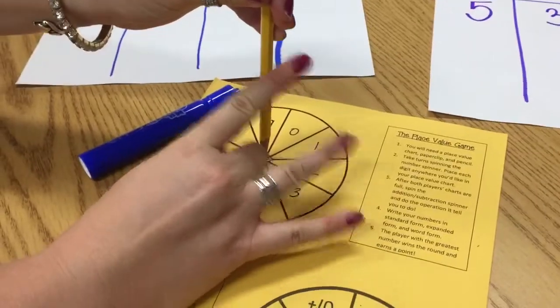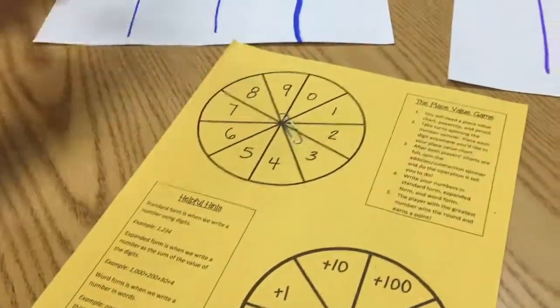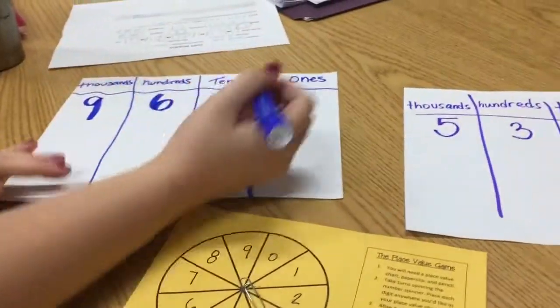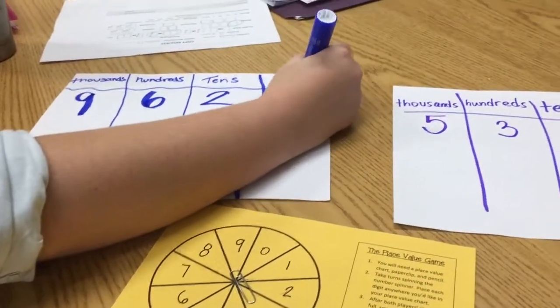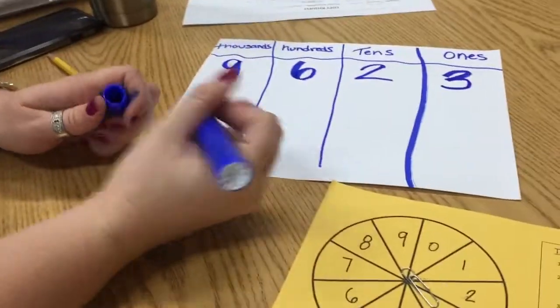Benny is running away during this game, so Benny's afraid that I'm gonna flick the. Maybe at the end of the game, I'll show you his face. Flick. 3. Ooh, she got a 3. Mrs. Sexton, I don't read my number 9623. No, you don't, Miss Huddle, but we're not done yet.